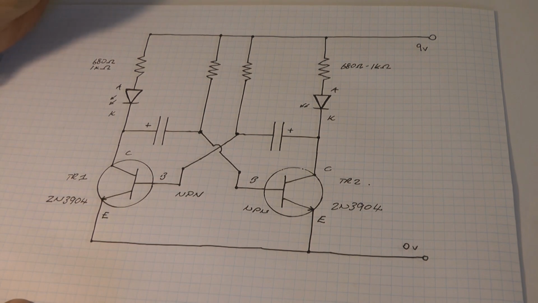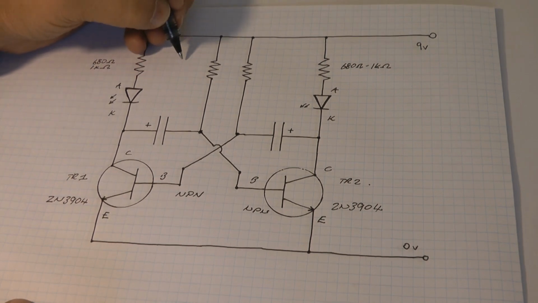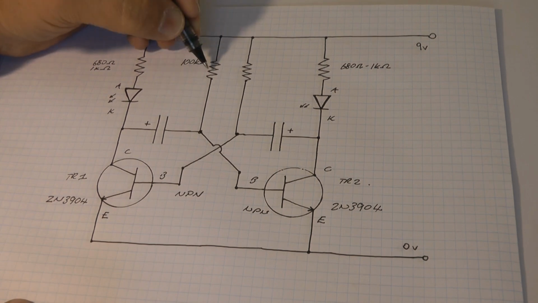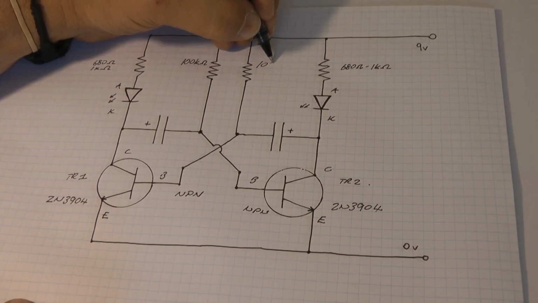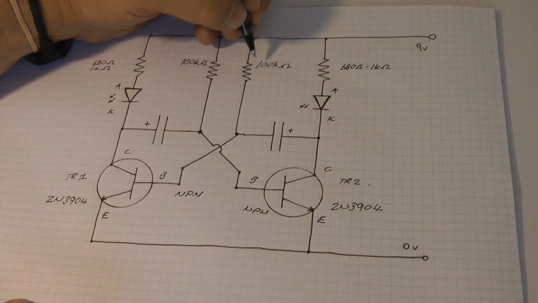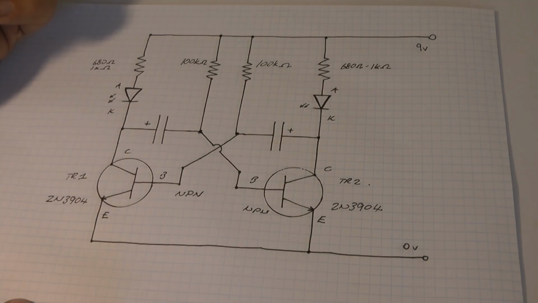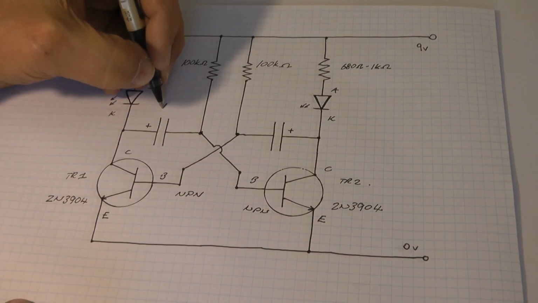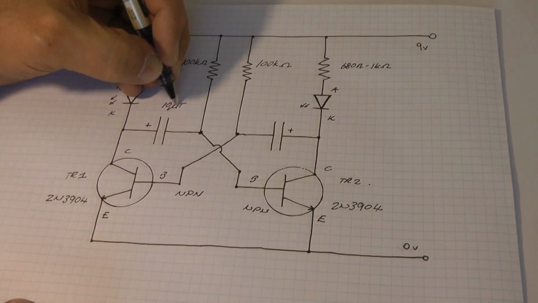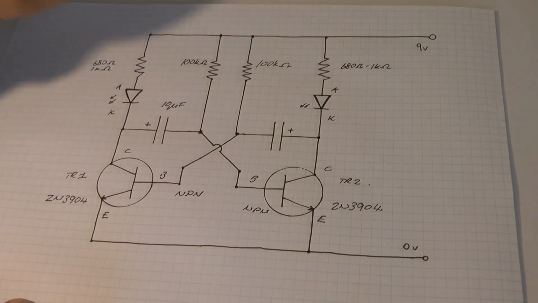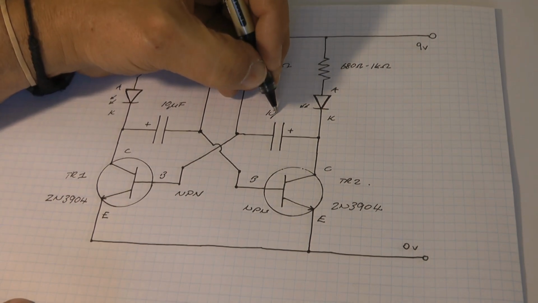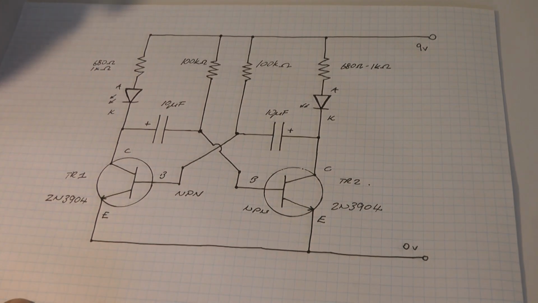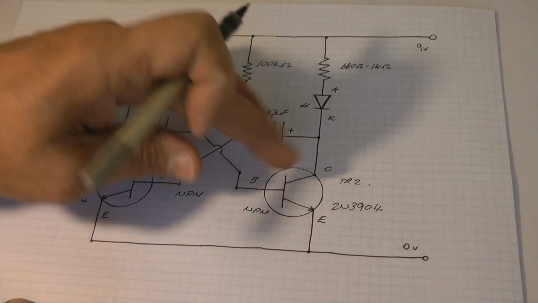We could use a 100 kilo ohm resistor here and a 100 kilo ohm resistor over there. If we're going to use 100 kilo ohms there, then we can use a 10 microfarad electrolytic capacitor over here and a 10 microfarad electrolytic capacitor over there. You'll notice the circuit is quite symmetrical.